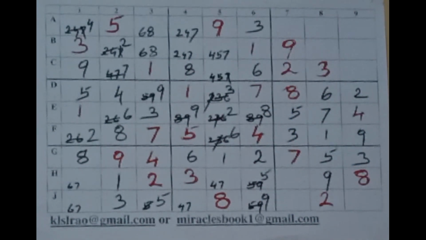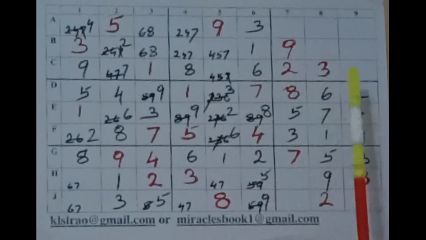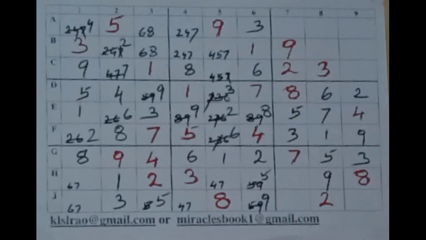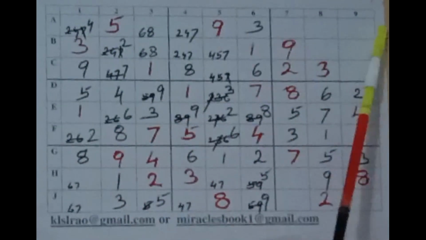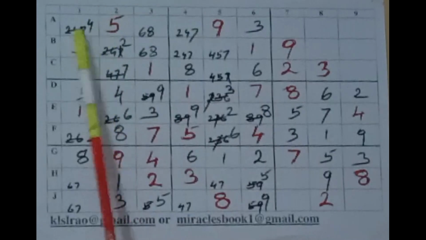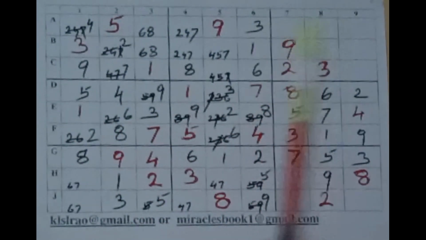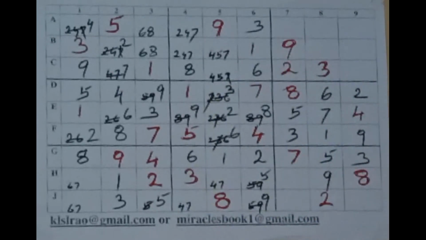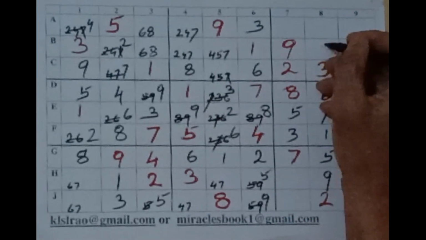Let's see. 1, many places of 1, 2, 3 are there, 4 there, 4 there. We get a 4 here. That 4 prevents us from repeating number 4 there. And this 4 you cannot replicate here. So this is the place for 4.